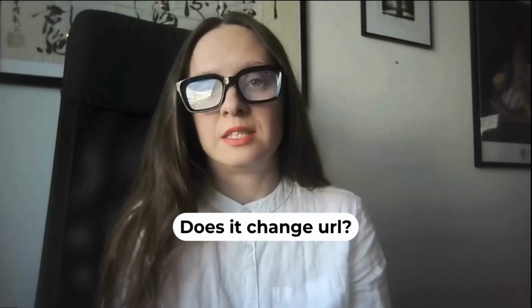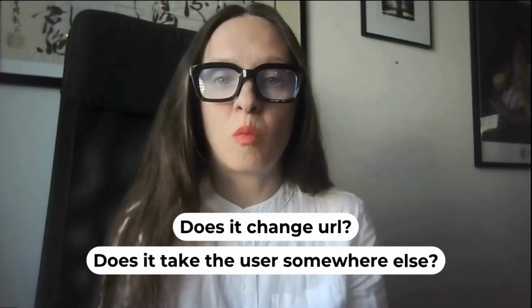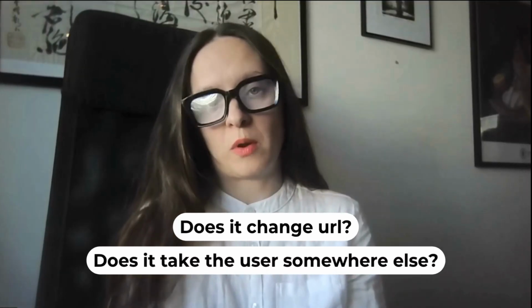These are just small things, but the most important question that you need to ask in order to determine whether you need to code an element as a button or as a link is just one question. Does it change the URL? Does it take the user somewhere else? Or do we just stay on the web page?